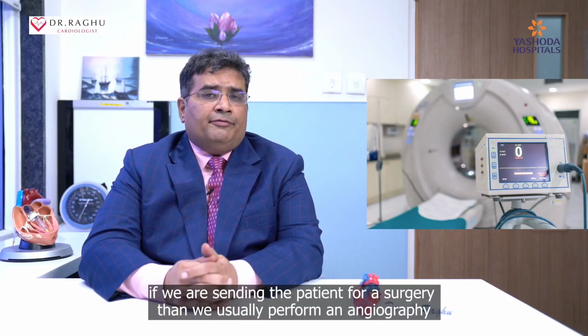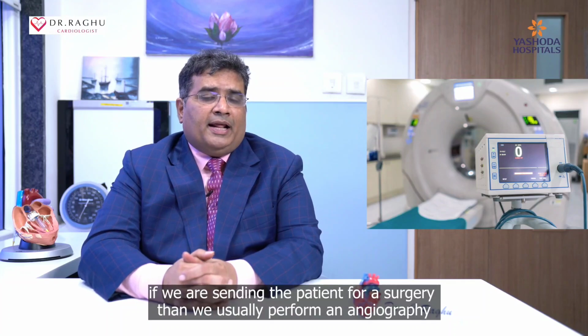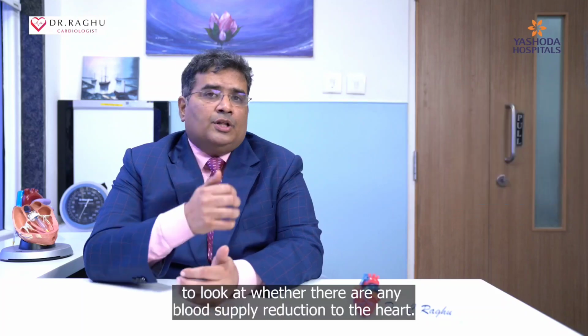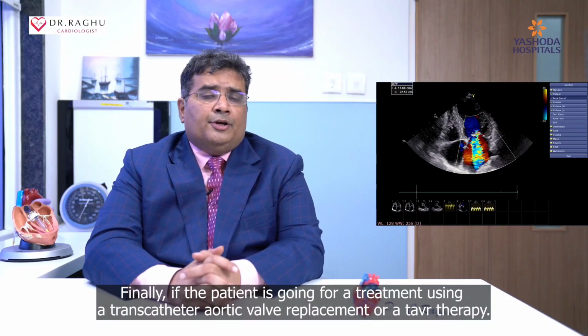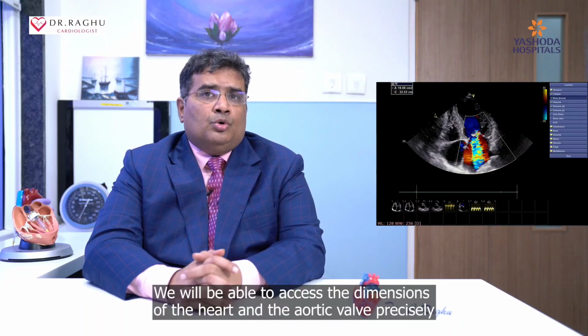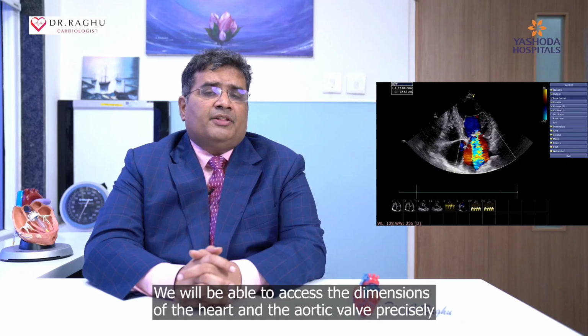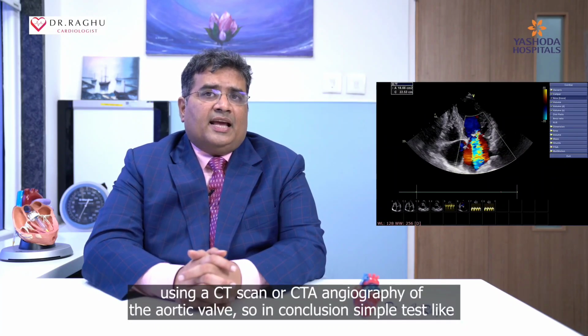Following that, if we are sending the patient for surgery, then we usually perform an angiography to look at whether there is any blood supply reduction to the heart. Finally, if the patient is going for treatment using a transcatheter aortic valve replacement, or TAVR therapy, we will be able to assess the dimensions of the heart and the aortic valve precisely using a CT scan or a CT angiography of the aortic valve.